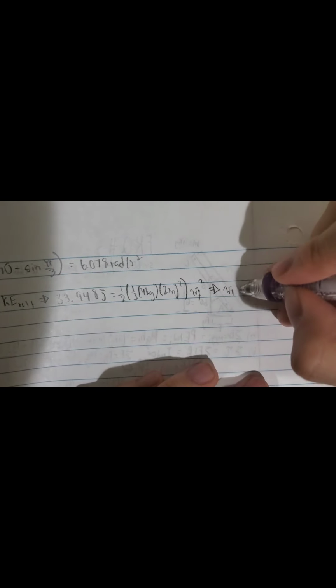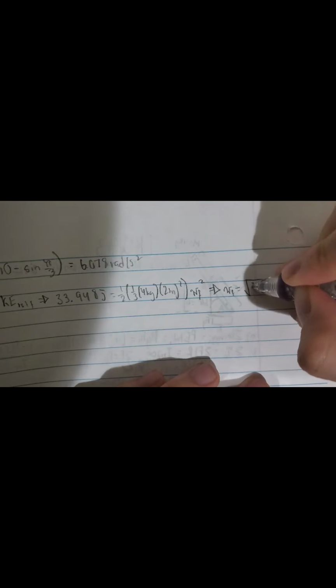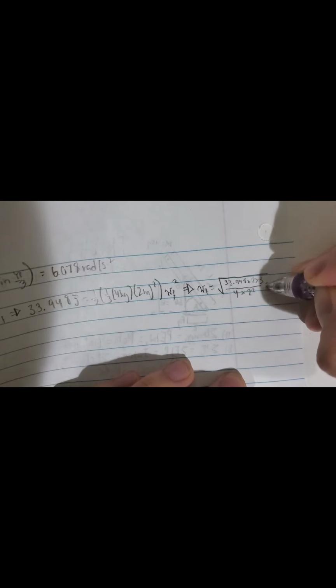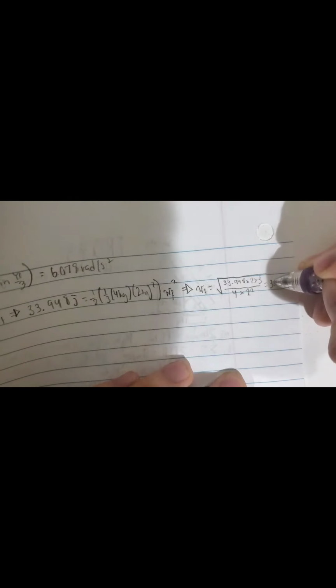So 33.948 times 2 times 3, then divide by 4, divide by 2 squared, and then square root everything. All of this results in 3.568, and the units are rads per second. So this is my omega, or my final angular velocity.